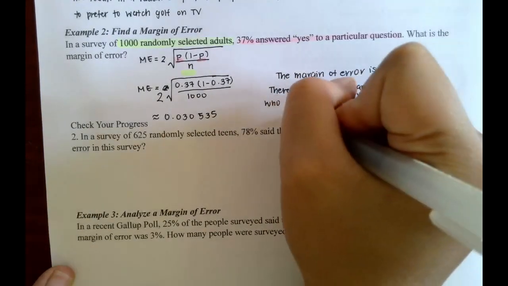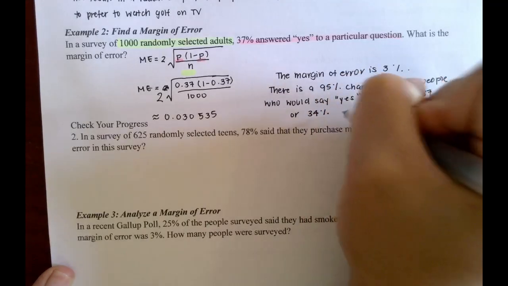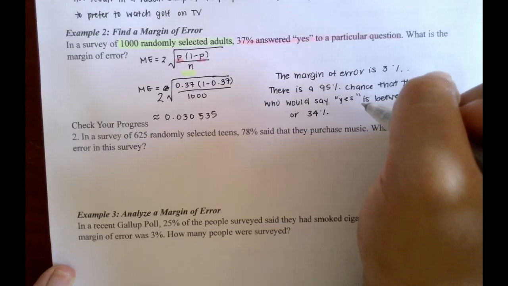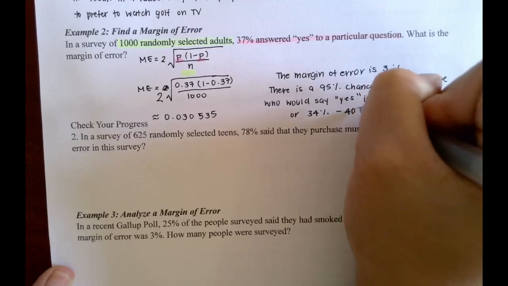Okay. Or in other words, 34% to 40%. There we go.